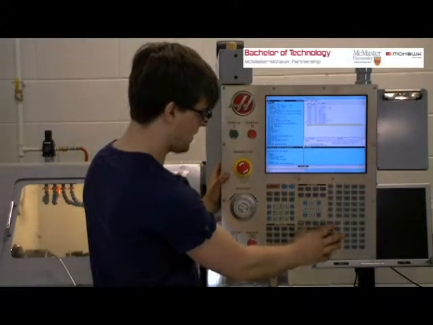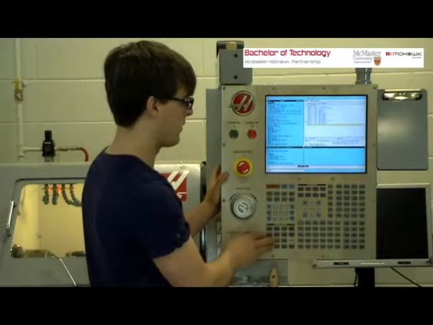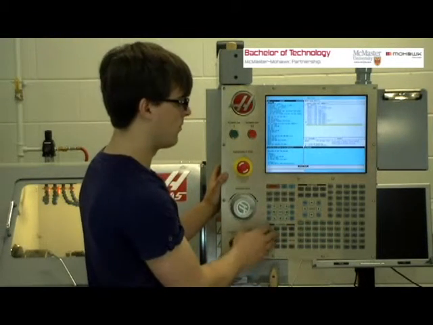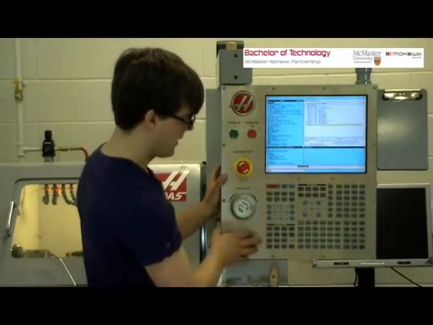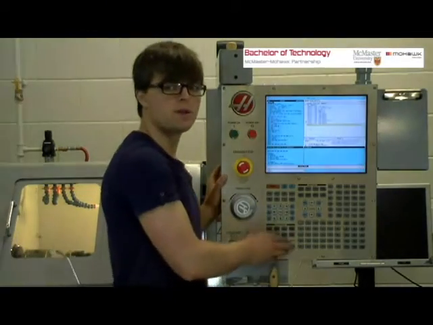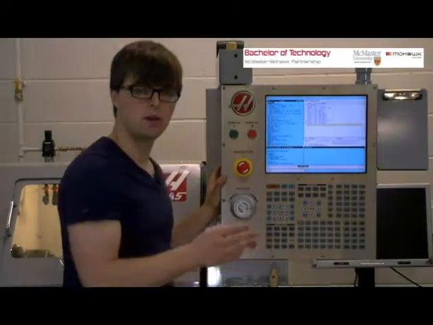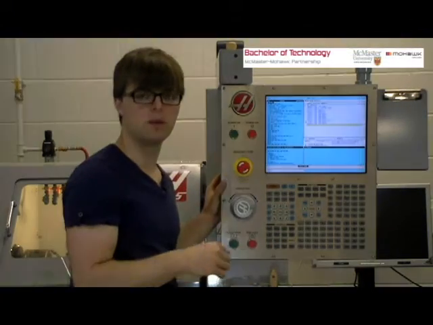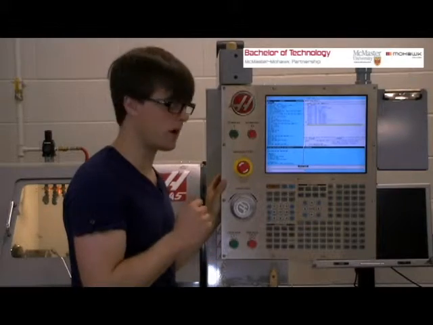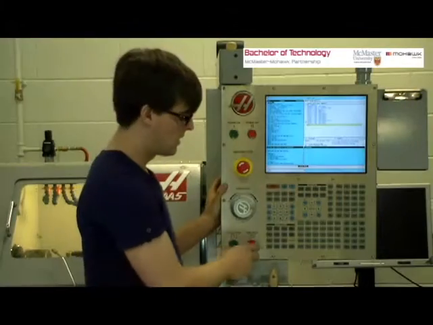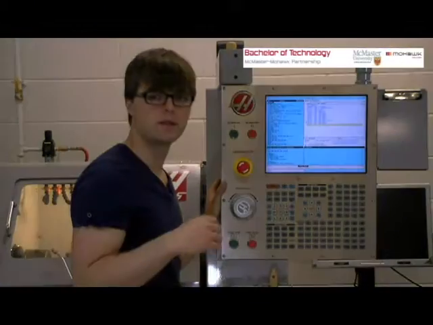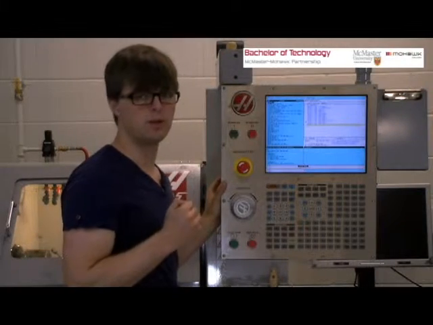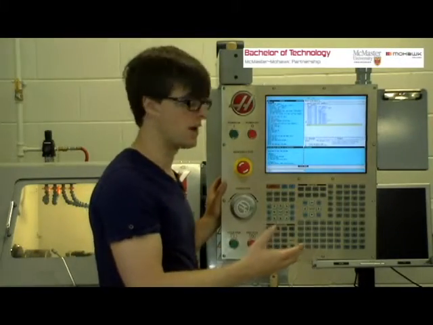So this is the keypad. Then we have the overrides down here. These can be used anytime while your program is running. The first one to focus on is the rapid motion down here. One thing that is always key is that whenever you're running your first program, you never run it at full rapid because you don't know if there are programming errors. So we always run it at 5%. This gives us time to stop the machine if we notice that it is going to crash.